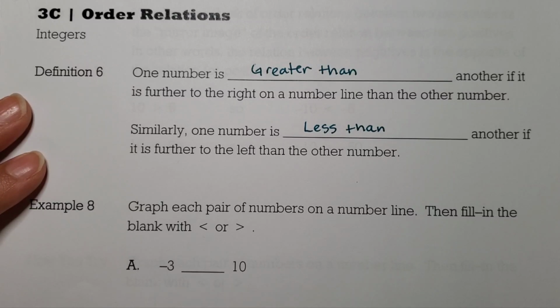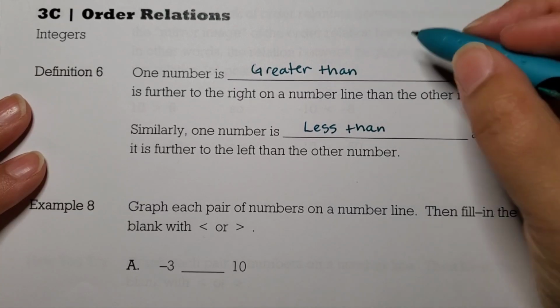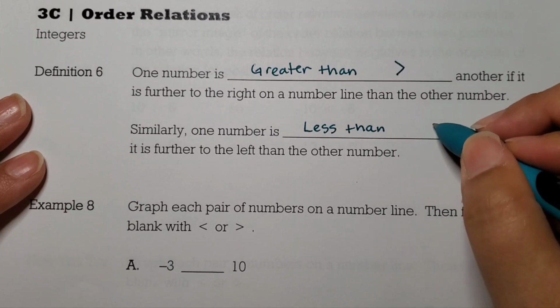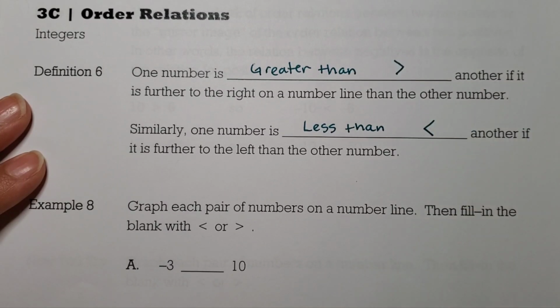Now, we've talked about greater than and less than before, but just as a reminder, the symbol for greater than looks like that, and the symbol for less than looks like that. And before, we kind of used these relations as a bigger than, smaller than kind of differentiation. But now that's going to be kind of an issue.